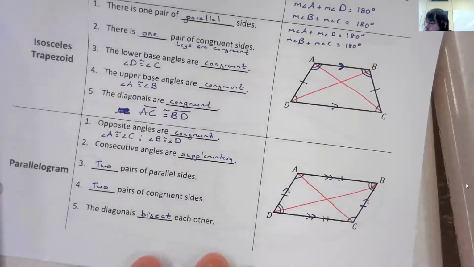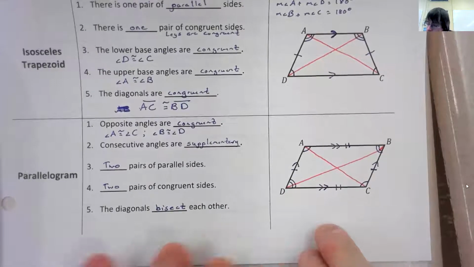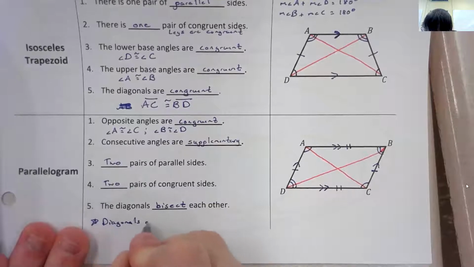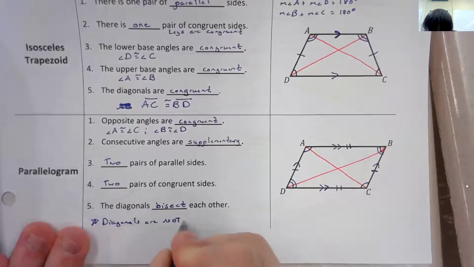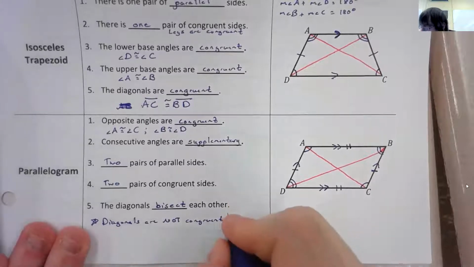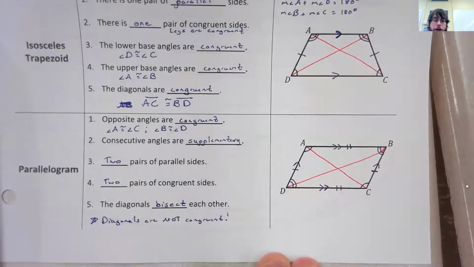Now, unlike the trapezoid, for a parallelogram, the diagonals are not congruent. Okay, the diagonals are not congruent. However, they do bisect each other.